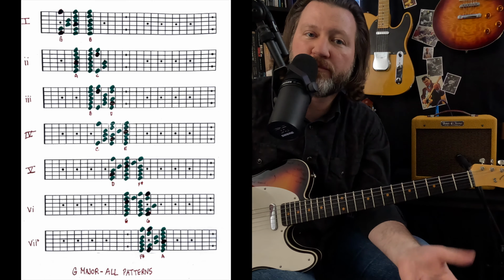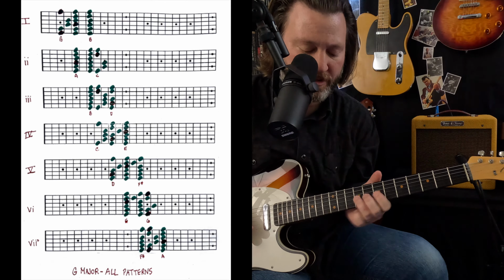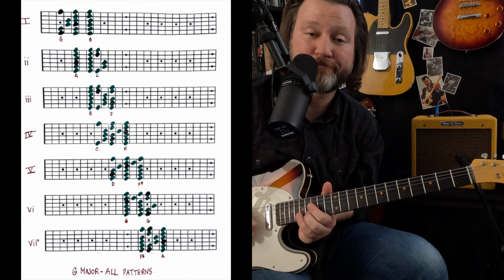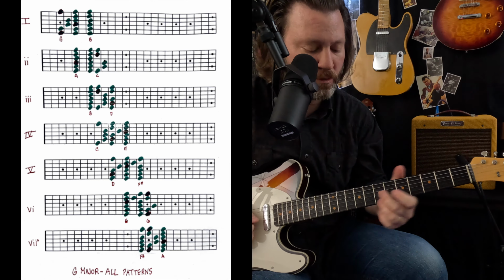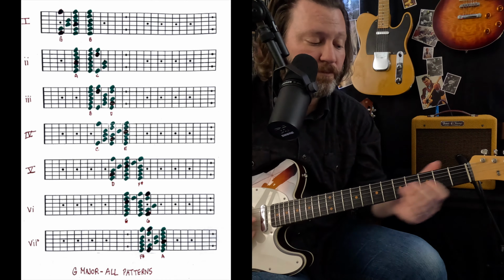Do you know your alphabet? Can you play throughout the entire neck? Can you do it in a linear fashion? Being able to play across the neck is very helpful, right? Okay?